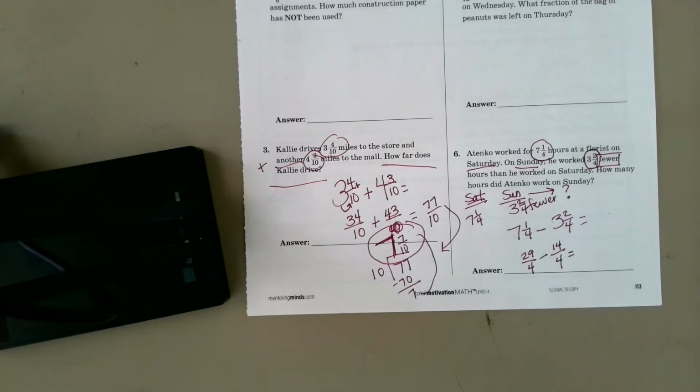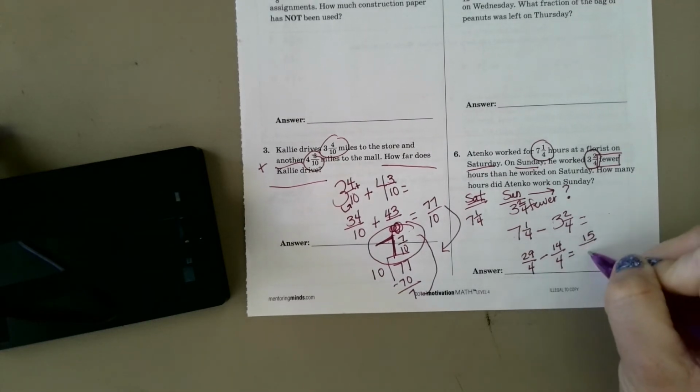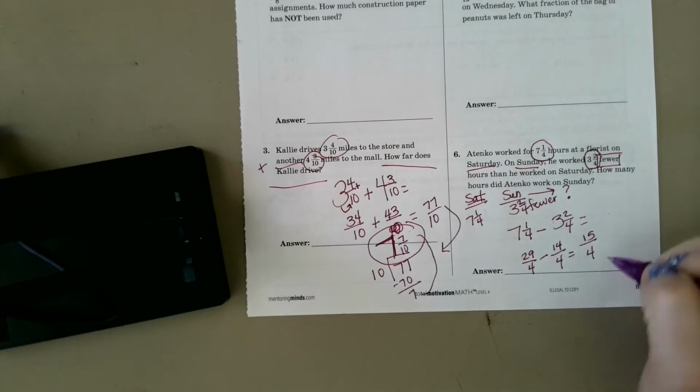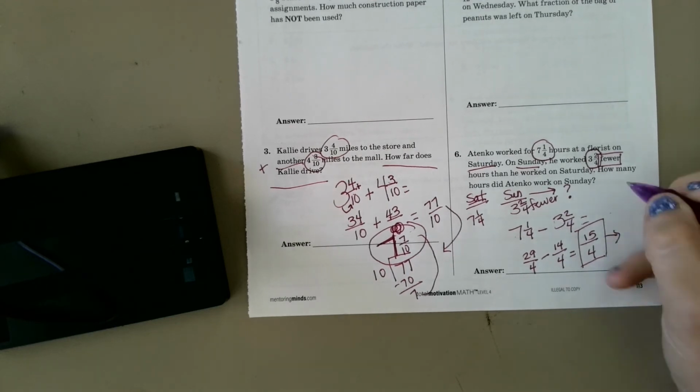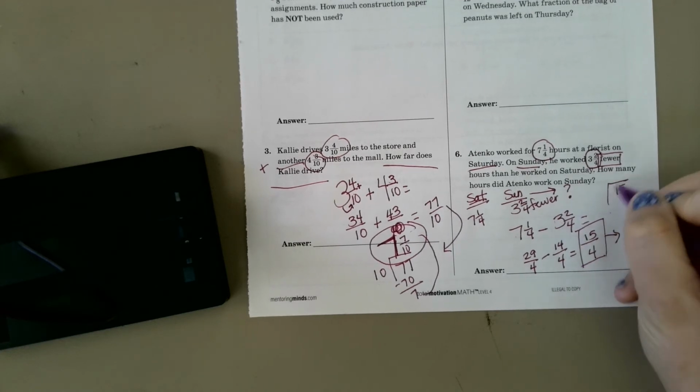Okay, so now that we have two improper fractions with the same denominator, we can subtract. Okay, let's see. Let's do 29, subtract 14, which you've got 15, and then your denominator always stays the same, 15 fourths, right there. Okay, so technically that is our answer, but we cannot leave it as an improper fraction. We're going to have to convert that back to a mixed number, and how you would do that would be dividing this.